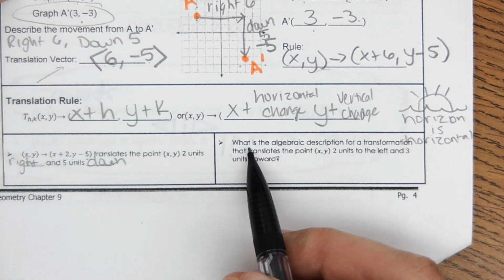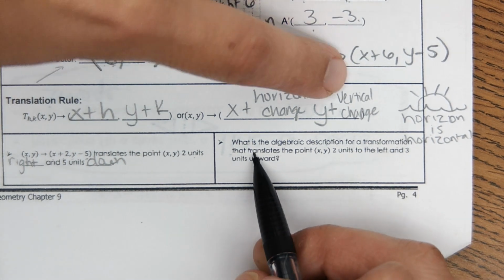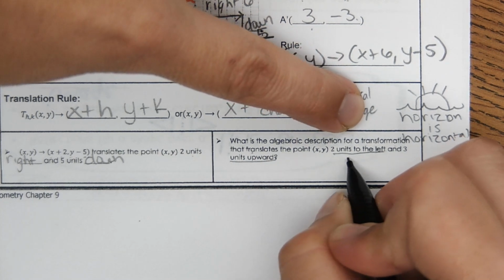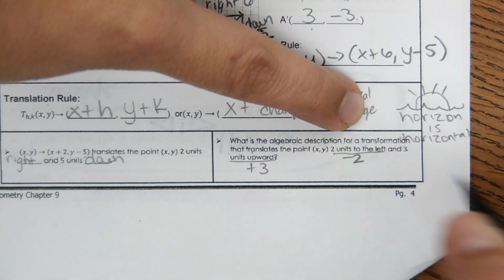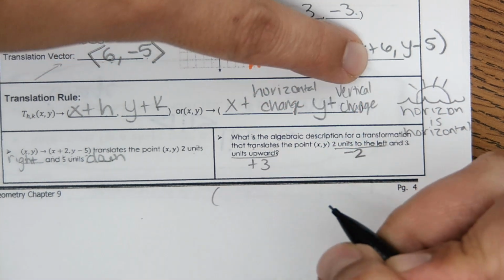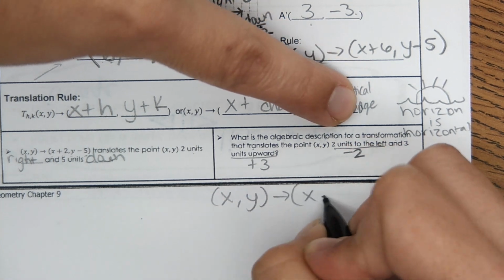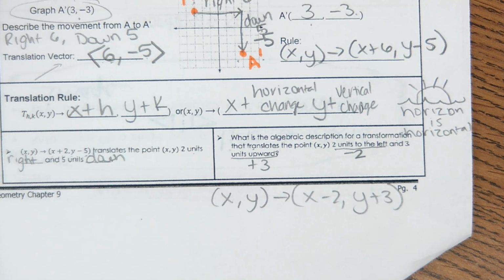And here, what is the algebraic description for a transformation that translates the point 2 units to the left and 3 units up? So 2 units to the left would be minus 2, and then 3 units up would be plus 3. So the translation rule would look like this: (x, y) goes to (x minus 2, y plus 3). And then once you're done with that, we'll flip to the next page, and then we're working with whole shapes.